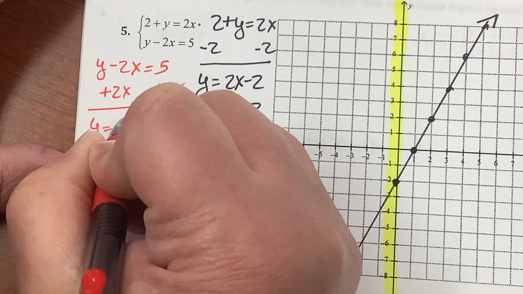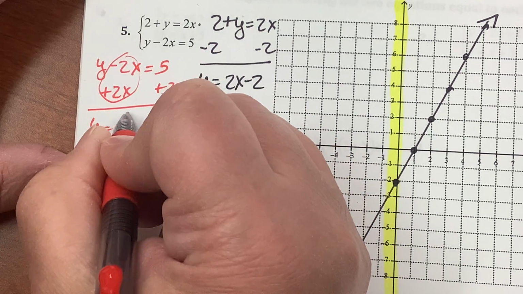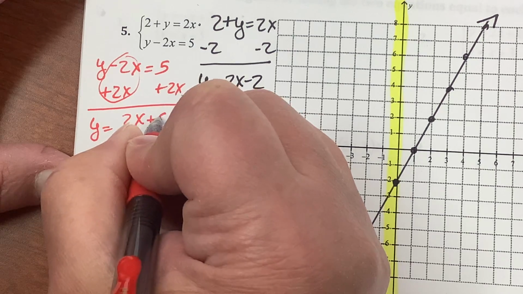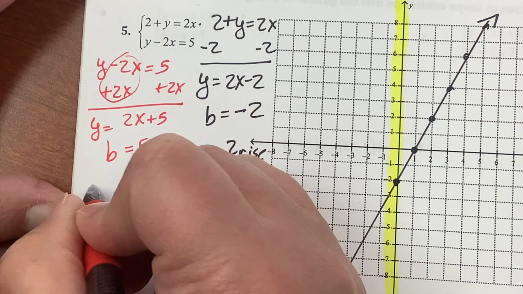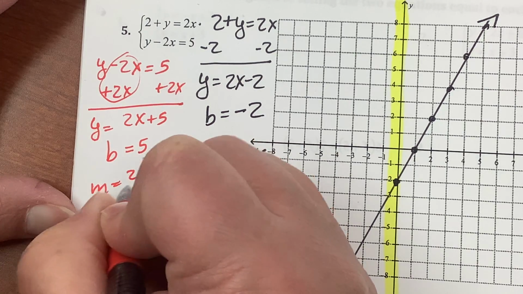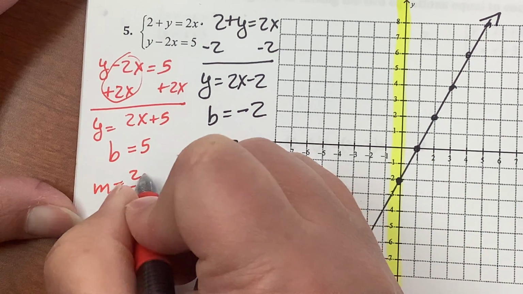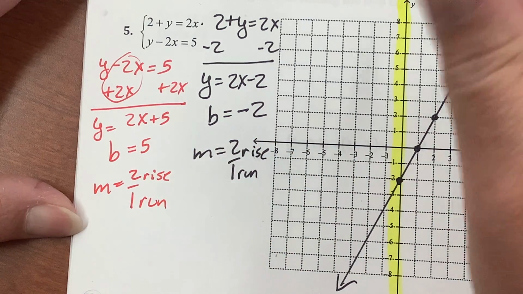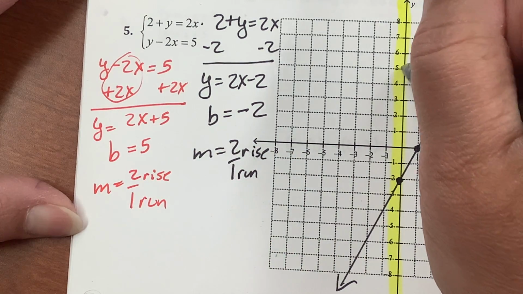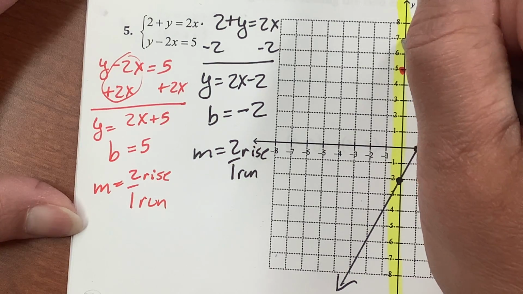Y equals 2x plus 5. Begin at the b, at 5, and my m is 2 over 1. So I rise 2, run 1. I start here at 5, and rise 2, run 1.